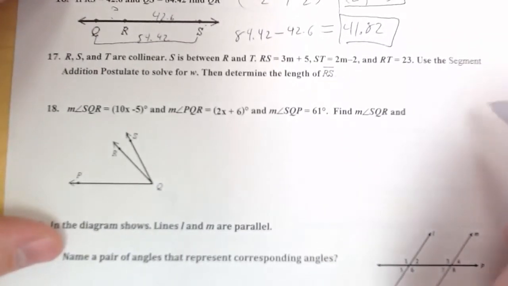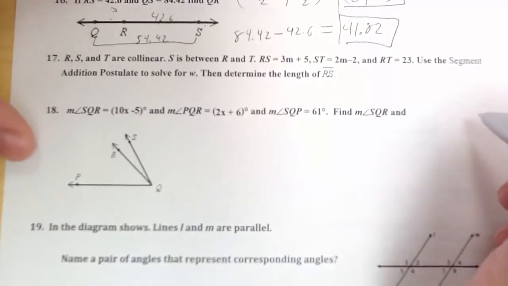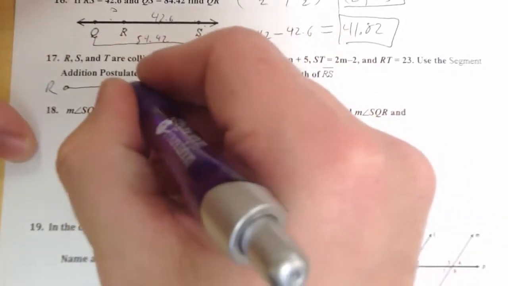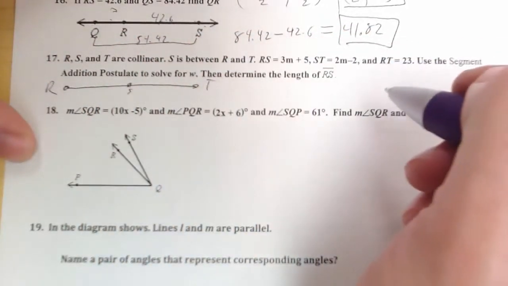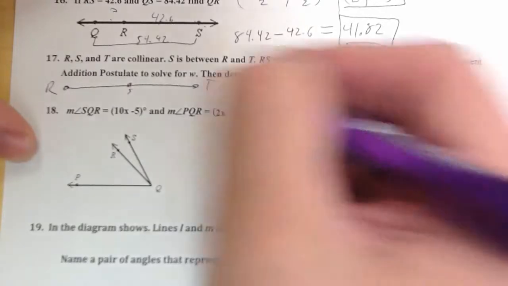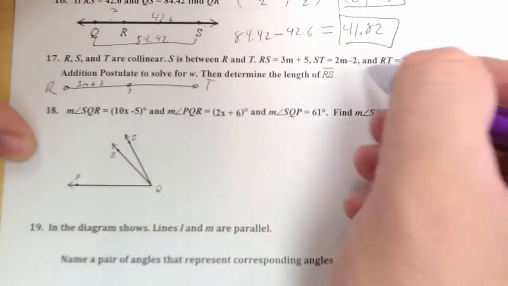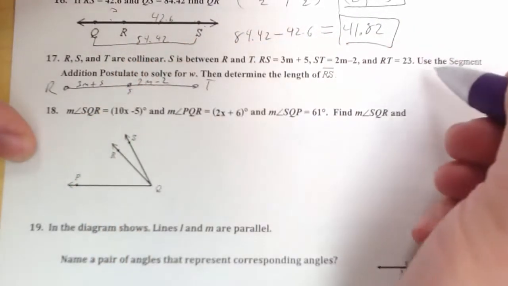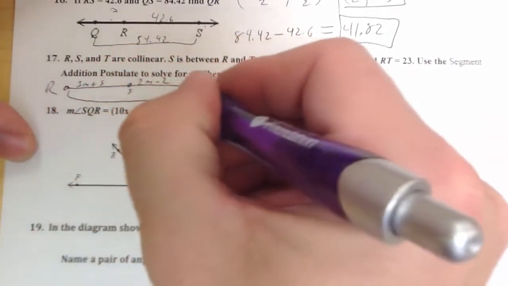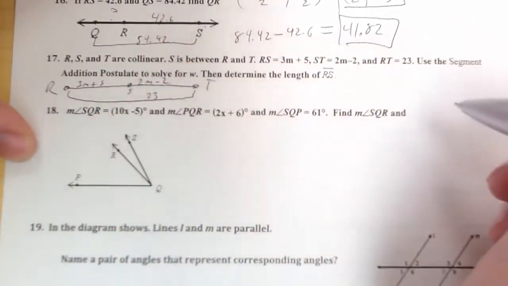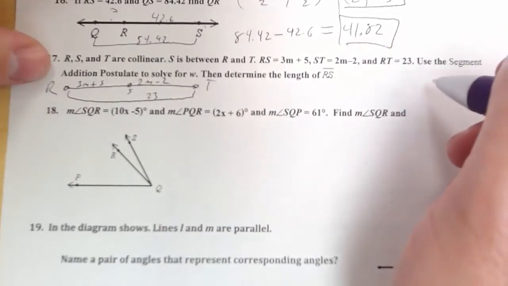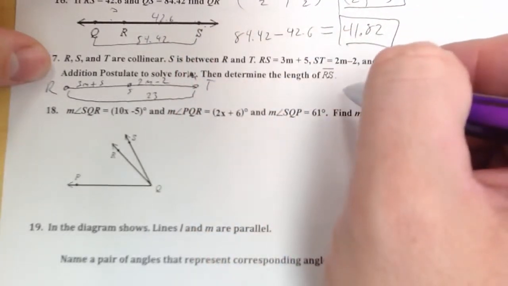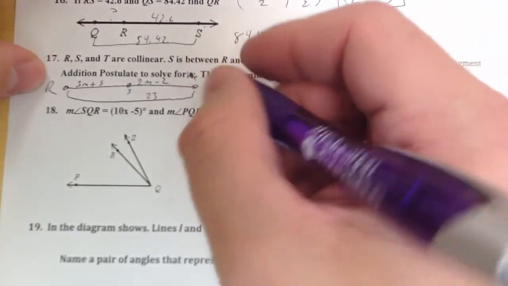Question 17. R, S, and T are collinear. S is between R and T, so let's draw this out real fast. We have R, S, and T. RS is equal to 3M plus 5. ST is equal to 2M minus 2. And then RT is equal to 23. The whole thing is equal to 23. So use the segment addition postulate to solve for W. Well, in this case, it should be an M right there, not a W. Then determine the length of RS. So let's go ahead and figure out what the answer is.